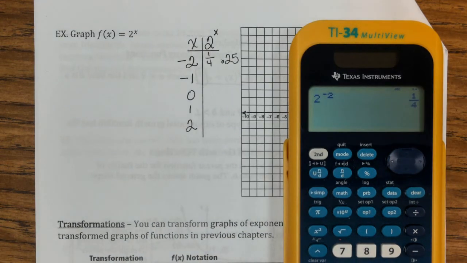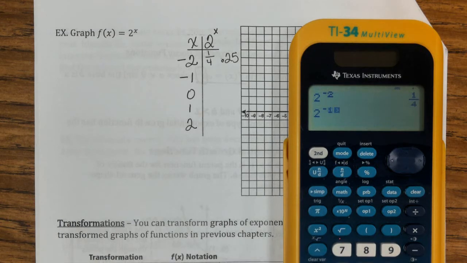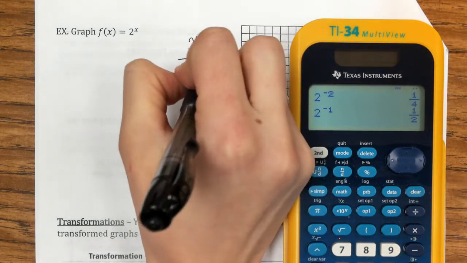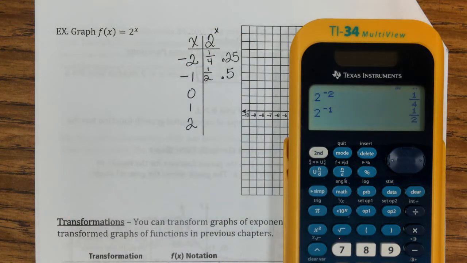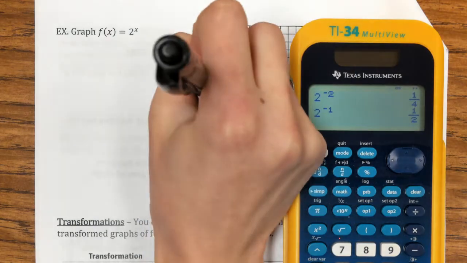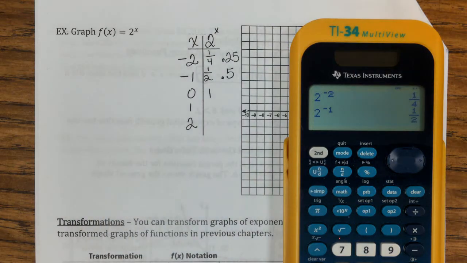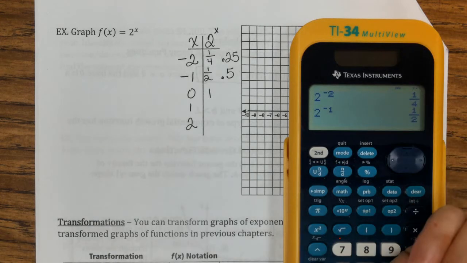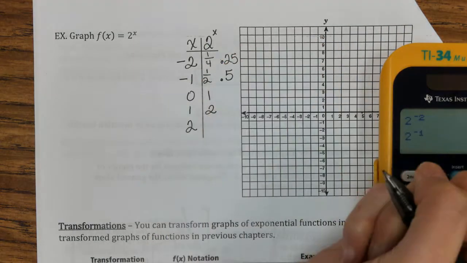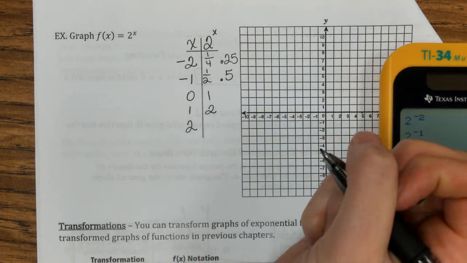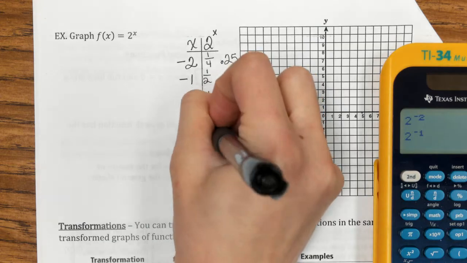Then you're going to do that all the way through. So 2 raised to the negative 1 is going to be 1/2. Or if you put 0.5, that's okay too. 2 raised to the 0 power is just 1. Anything raised to the 0 power is 1. That's why you're going to always go through 0, 1. Okay? Now, if I have 2 to the first power, that's just 2. So that's my 1, b. And then 2 to the second power is 4.